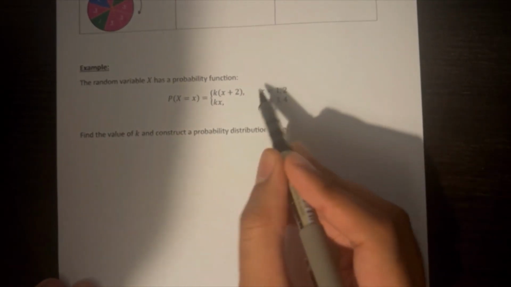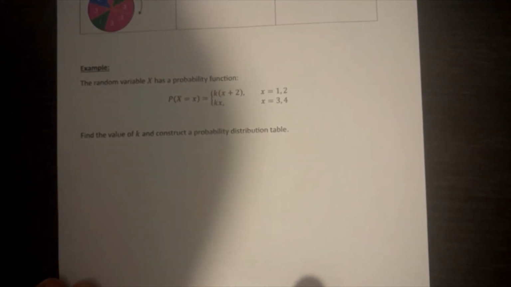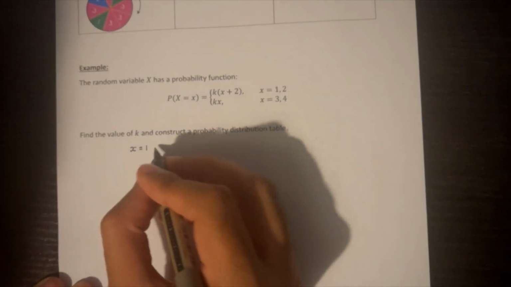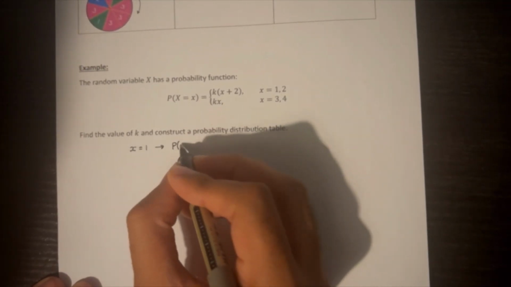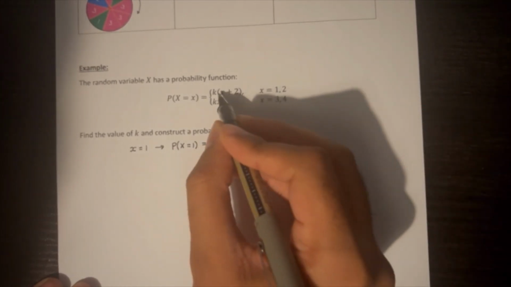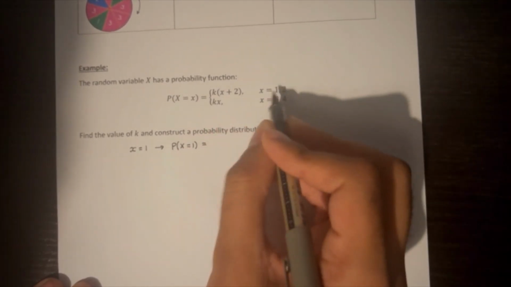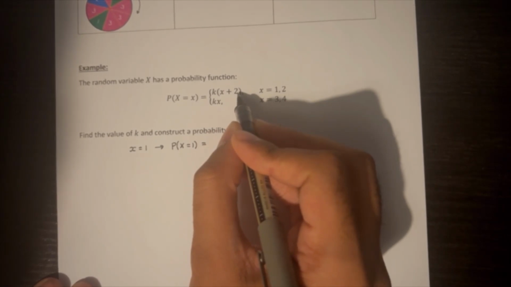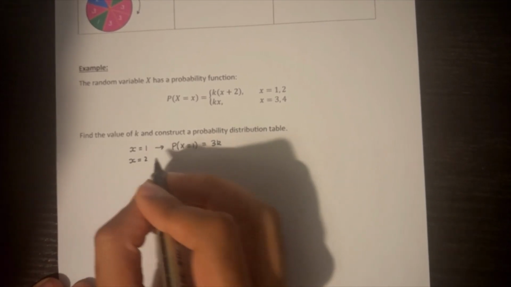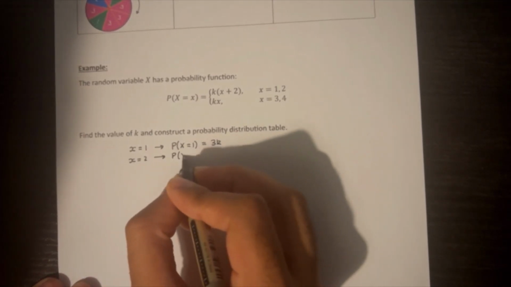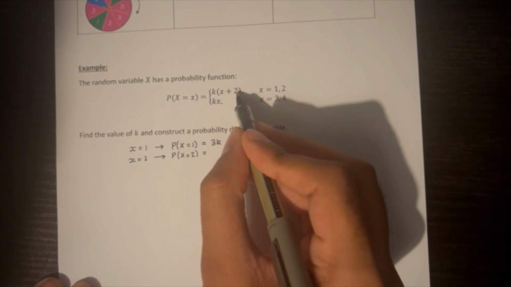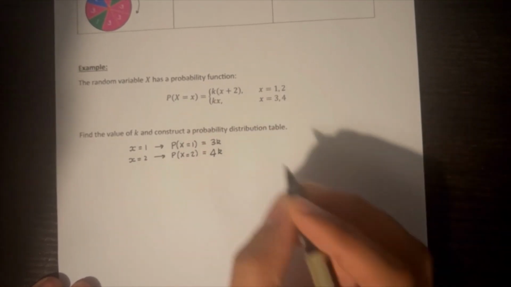To start with, we're going to consider what this looks like for each of our x values. When x is equal to 1, the probability that x is 1 is equal to, if I substitute x into this top equation, since this equation applies for x being 1 or 2, 1 plus 2 is 3, so I've got 3 lots of k. When x is 2, the probability that my random variable is equal to 2 is, again in this top equation, 2 plus 2 is 4, so I've got 4 lots of k.